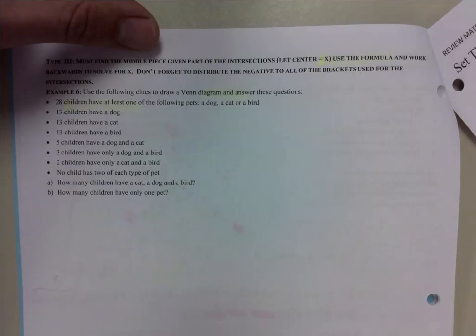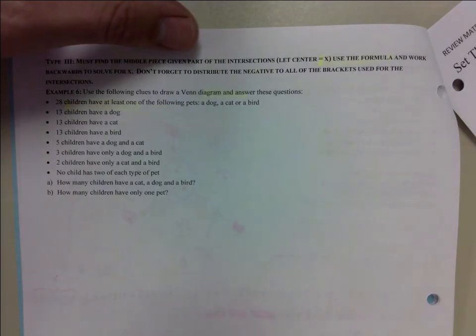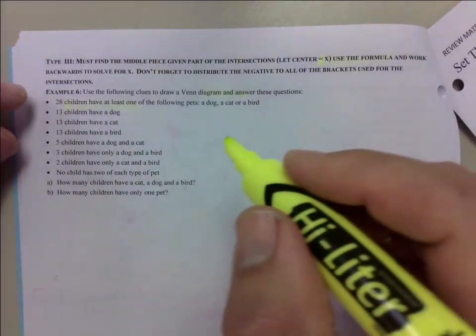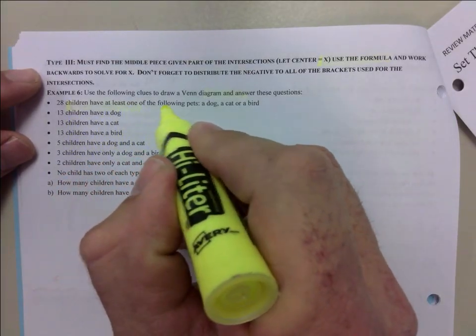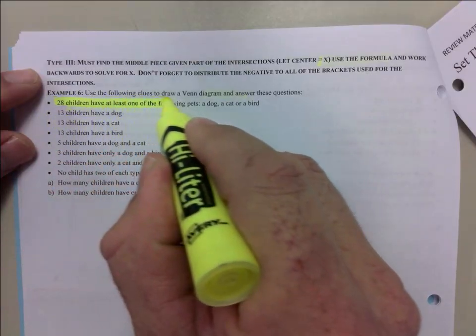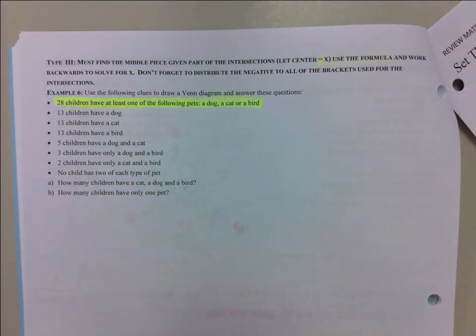All right, let's go. So middle piece, find the middle piece, then work out. So you're still gonna have to find the middle if it's not there. That's gonna be your primary concern here. Use the following clues to draw a Venn diagram and then answer the question. So 28 have at least one of the following pets: dog, cat, bird.